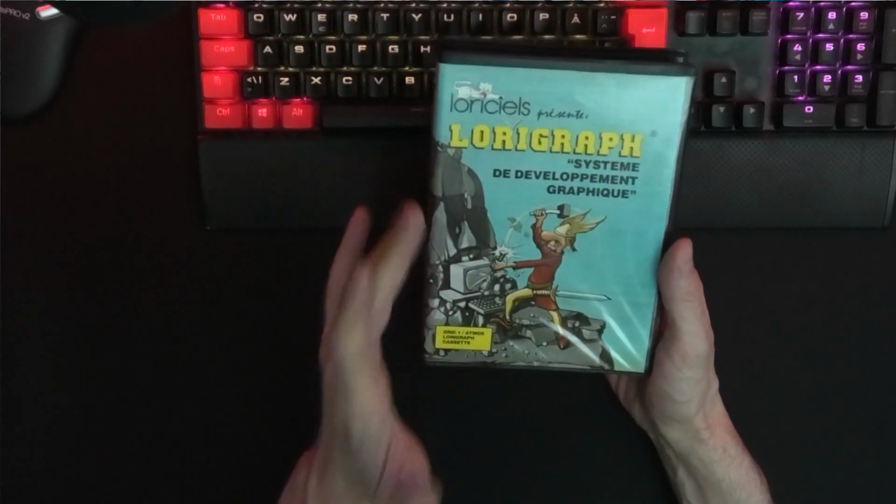Another problem was that there were no keyboard shortcuts, so you had to use the UI. And everybody knows that the UI is great to learn a program, but keyboard shortcut is what makes you productive. And unfortunately, Lorigraph did not do that.